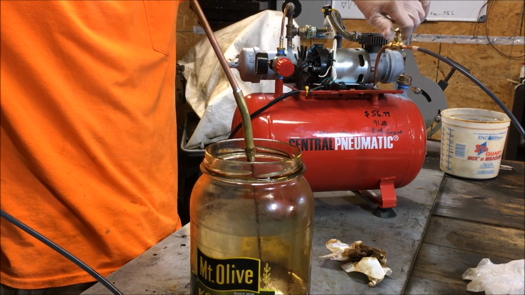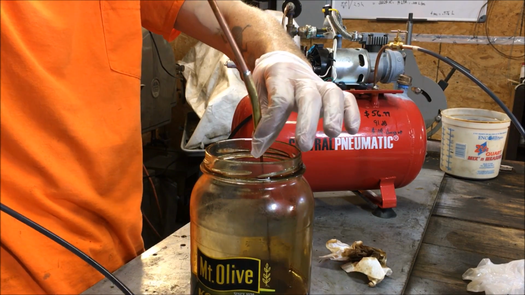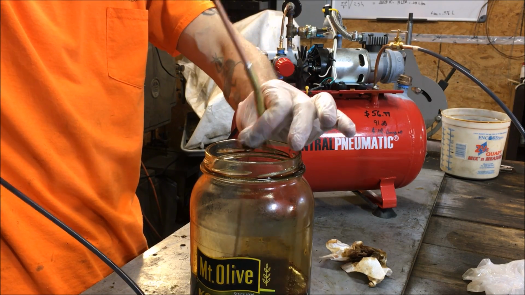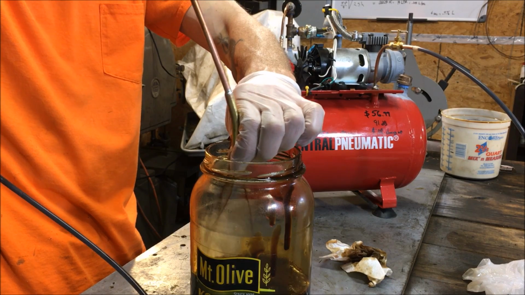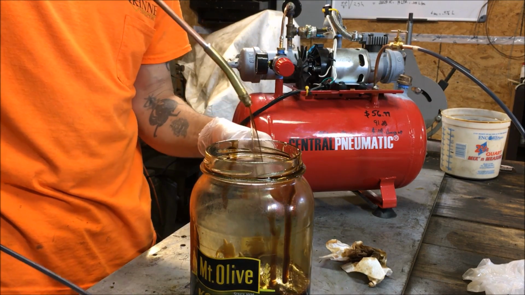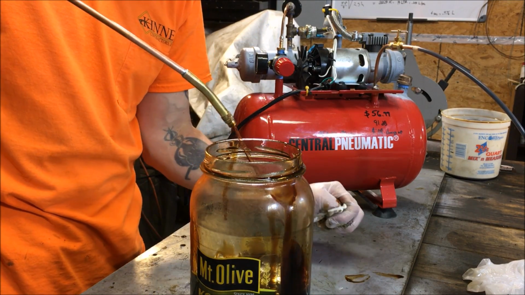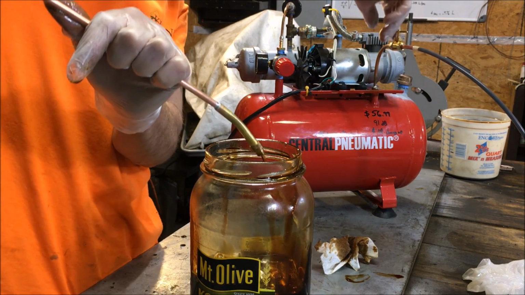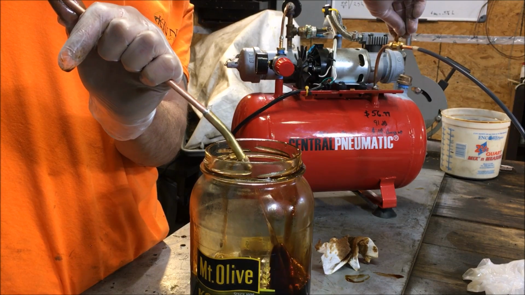Nothing. It's a big fat spray hole. Damn it. Alright, so that is just piss poor. Works for water, it's not for oil, which is understandable.